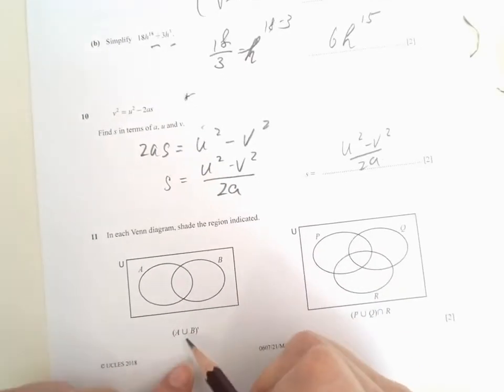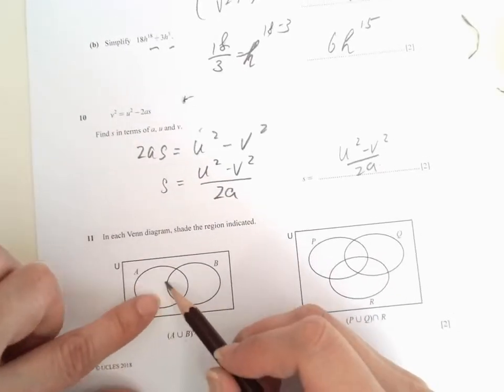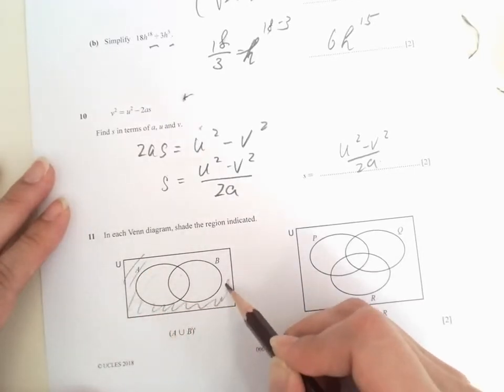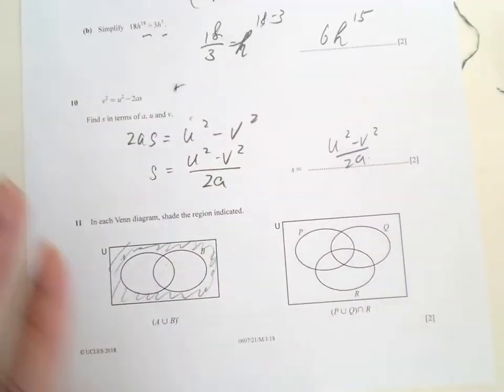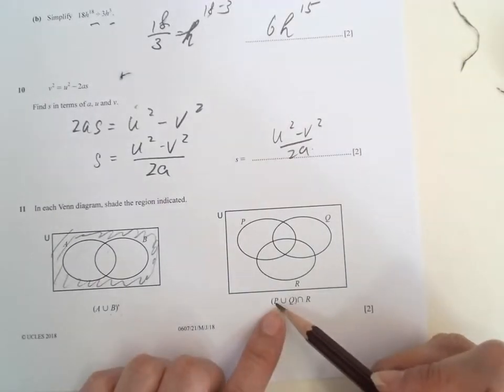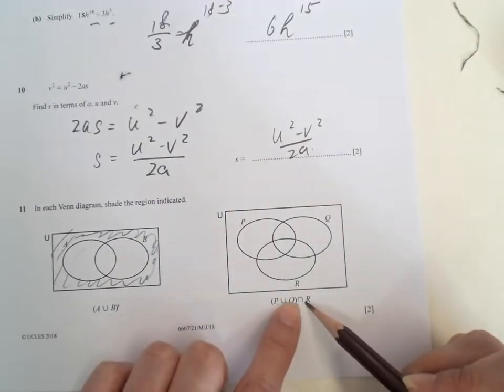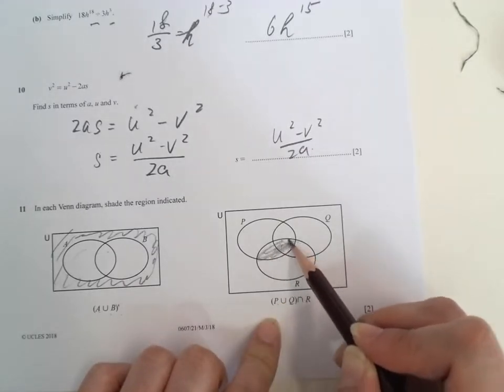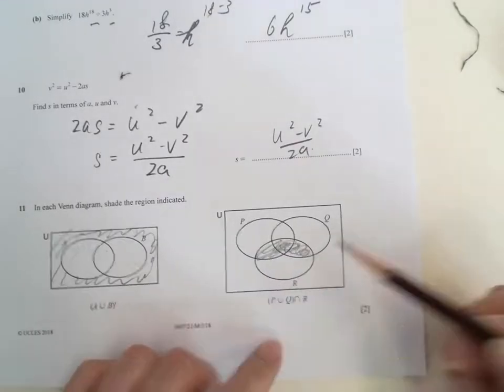All right, Venn diagram. Union, not. So the whole thing is the union. I want the not bit. Yeah, that's good. All right, now I want the P and Q union, which also intersects R. So that will be this bit, the union of it, but intersect R.